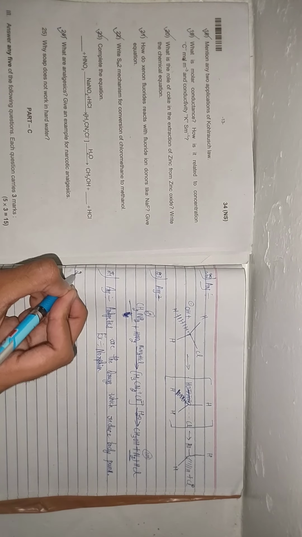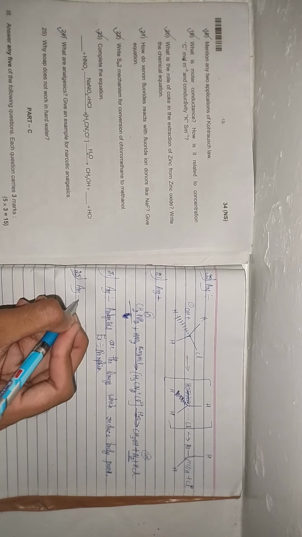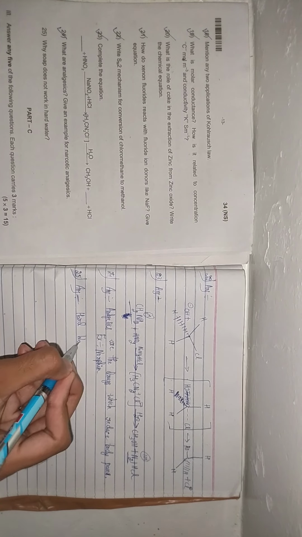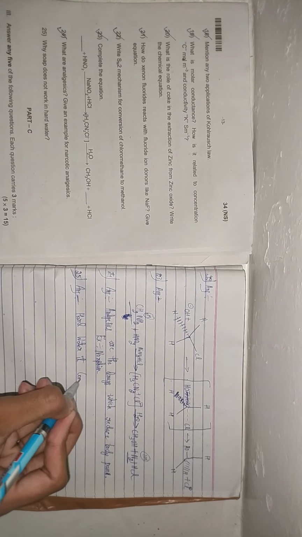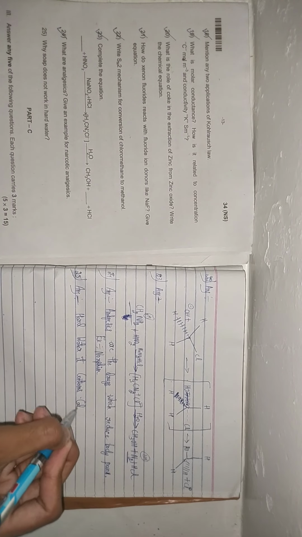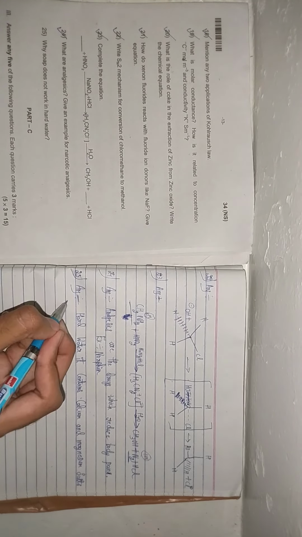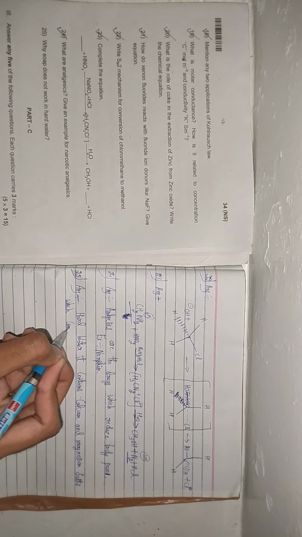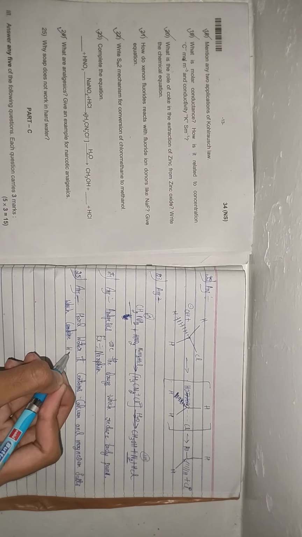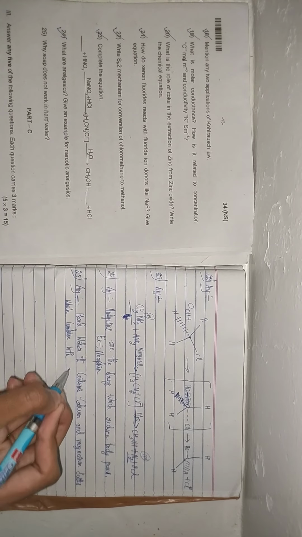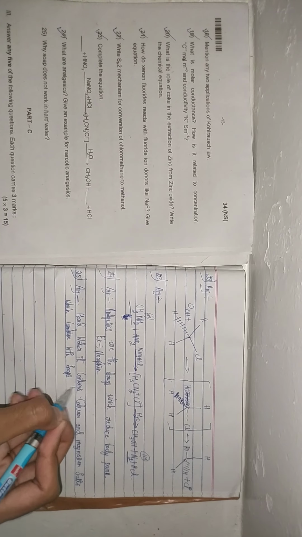So hard water contains calcium and magnesium salts which combine with soaps to form the corresponding calcium and magnesium compounds.